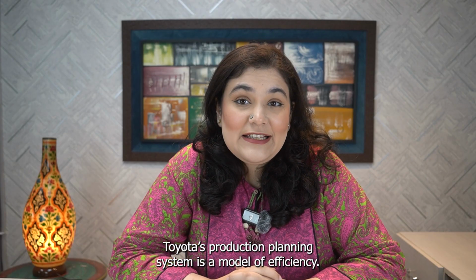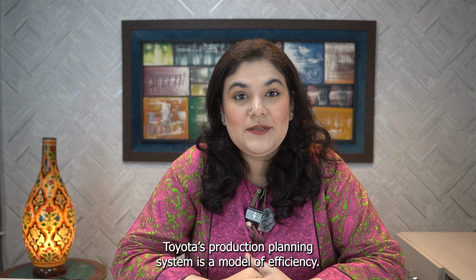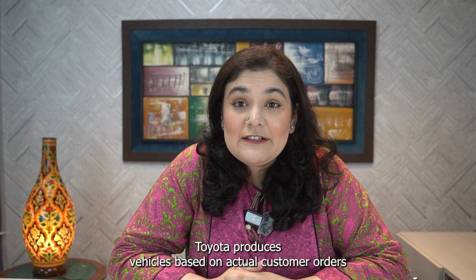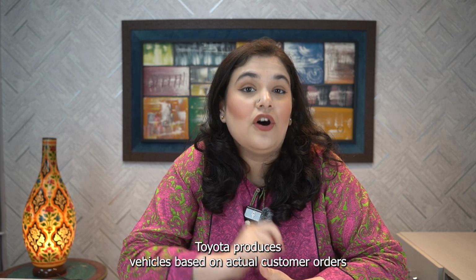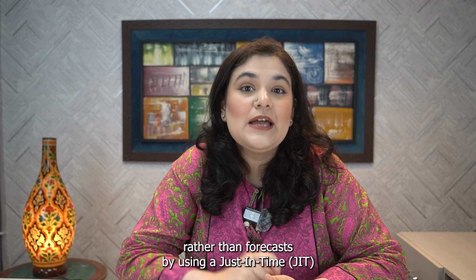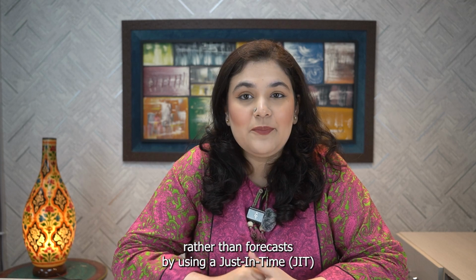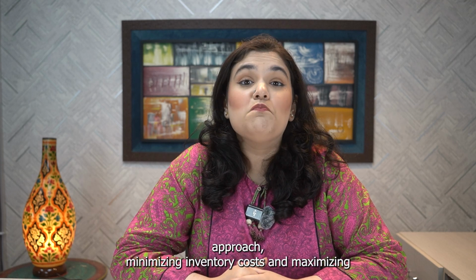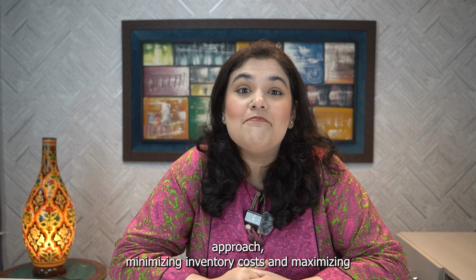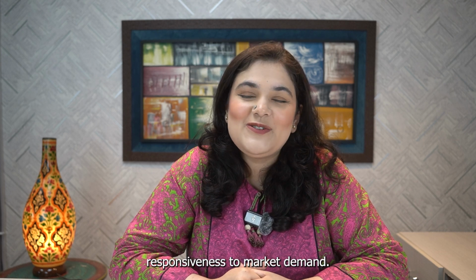Toyota's production planning system is a model of efficiency. Toyota produces vehicles based on actual customer orders rather than forecasting by using a just-in-time (JIT) approach, minimizing inventory costs and maximizing responsiveness to market demand.